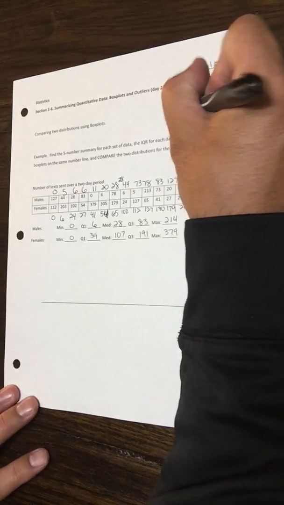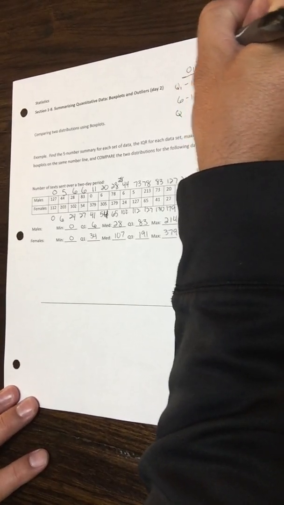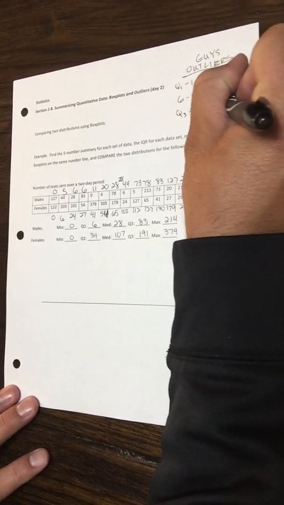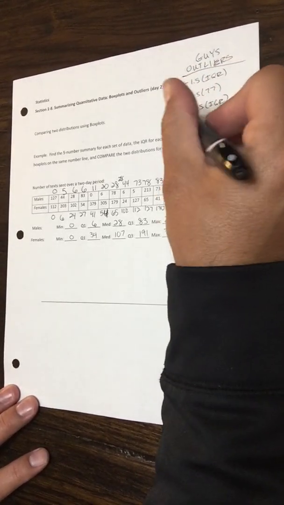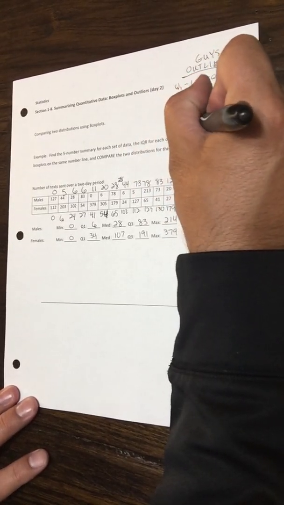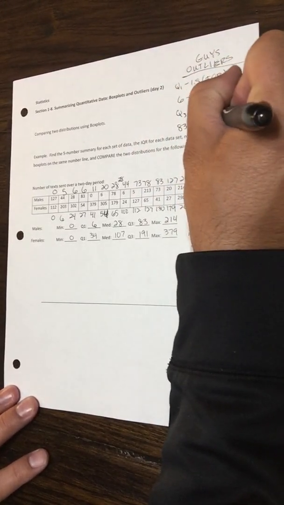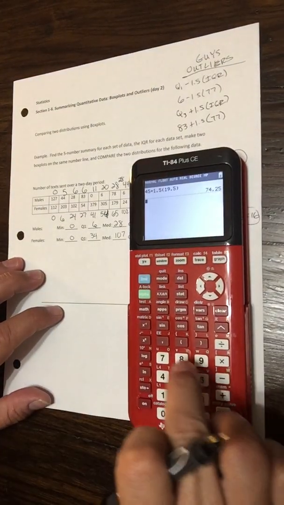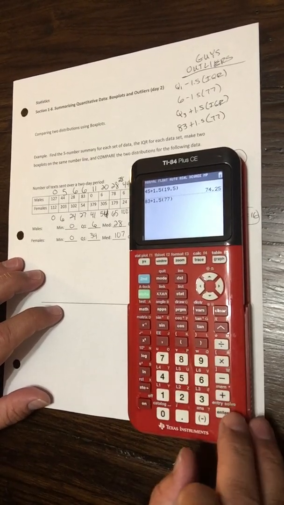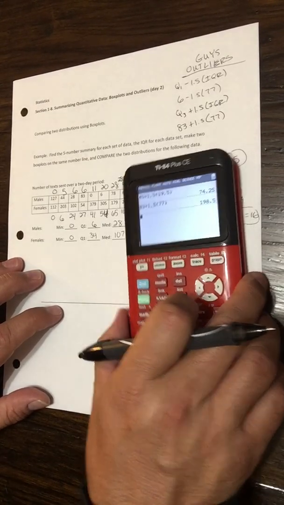And this is for the guys. So Q3 plus 1.5 times the IQR. Okay, that's going to be 83 plus 1.5 times 77. So I'm going to go to the calculator, and I'm going to go 83 plus 1.5 times 77. Type it in just like that, and I get 198.5.